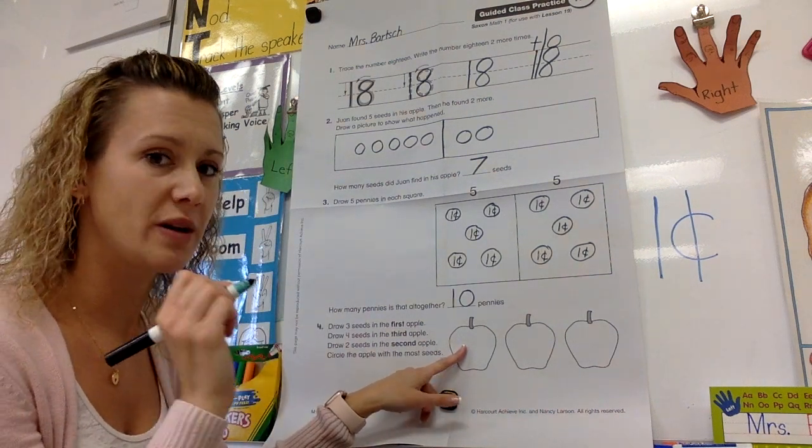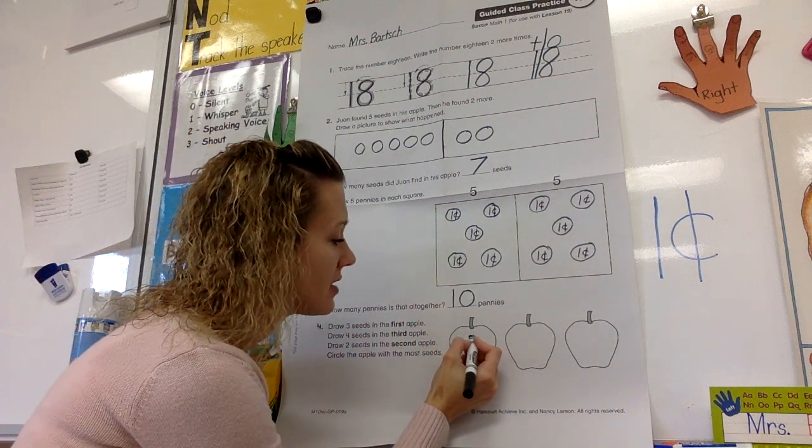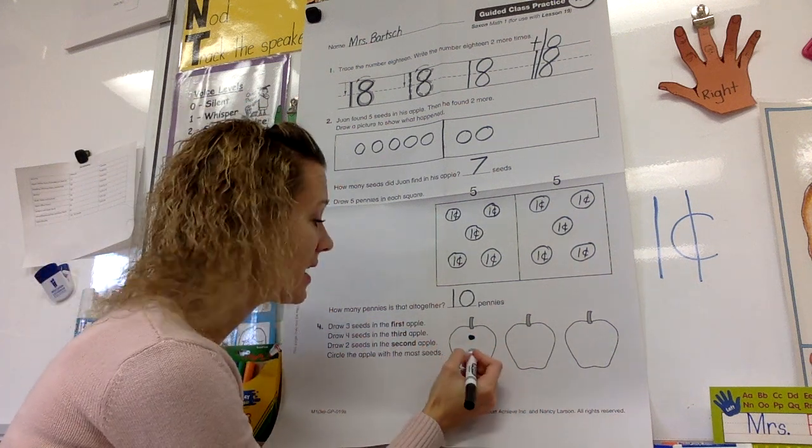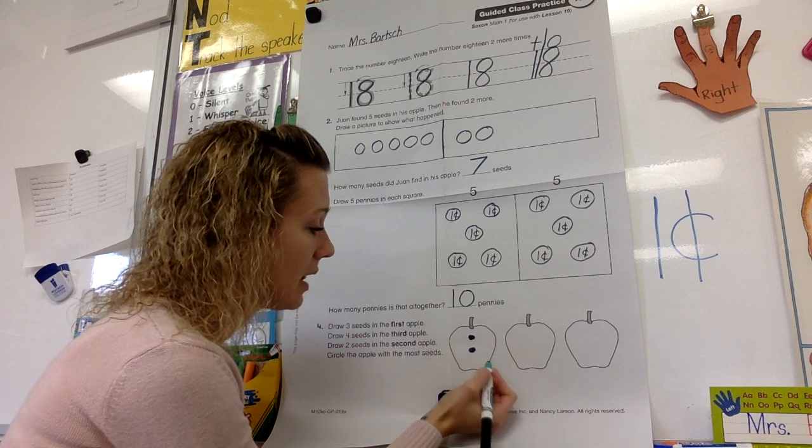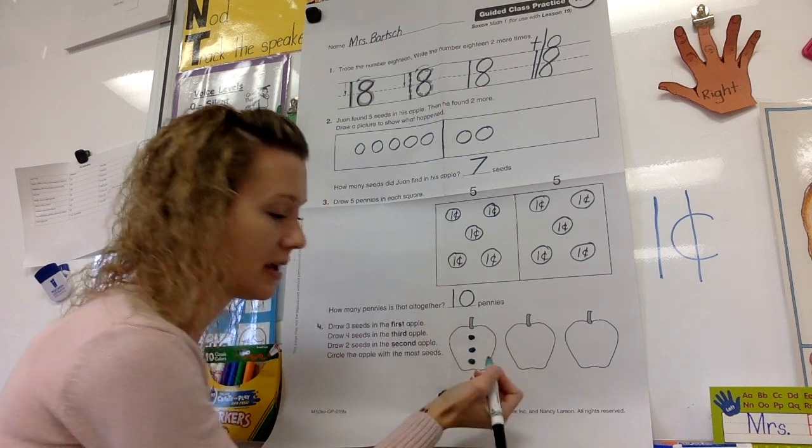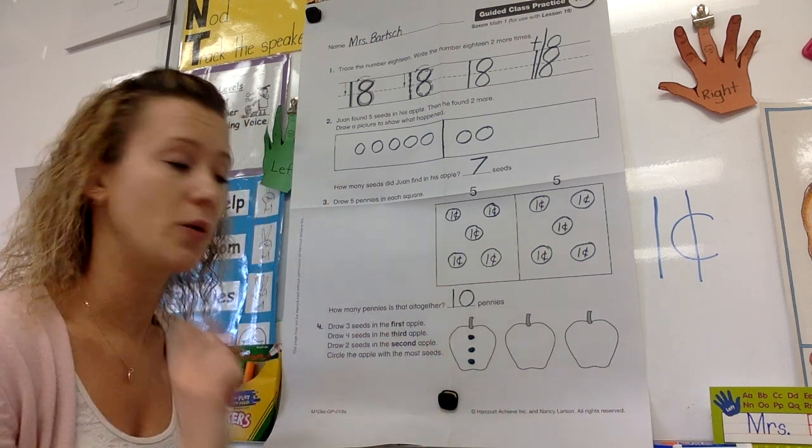So you're going to take your pencil. Watch me first. So just hold your pencil and watch me. You're going to go like this. 1, you're going to leave a little space. 2, leave a little space. 3. I want you to do that. Go.